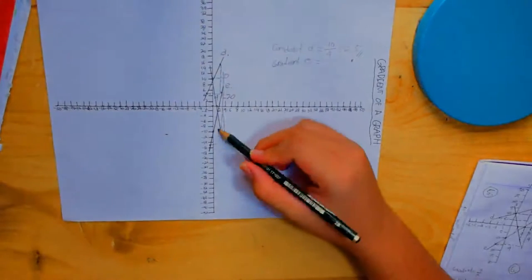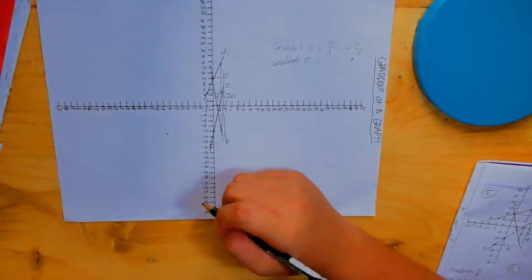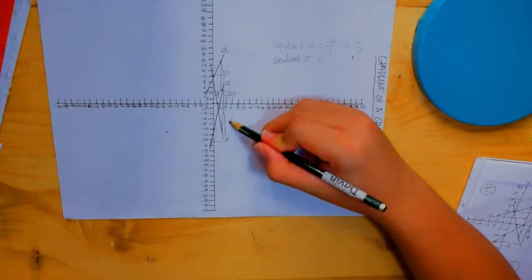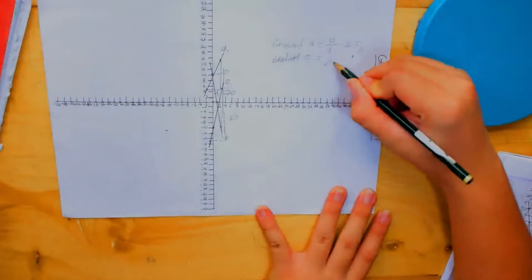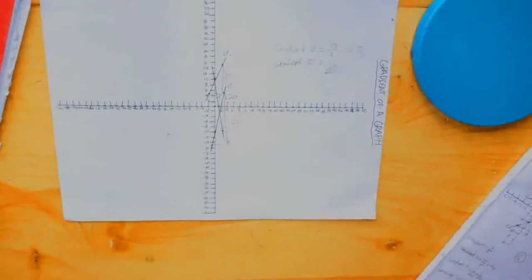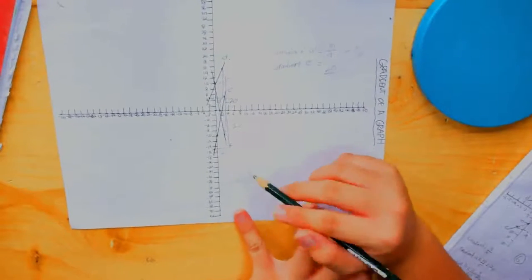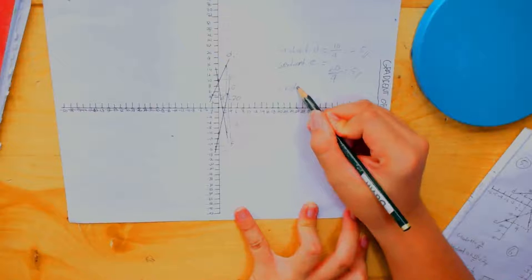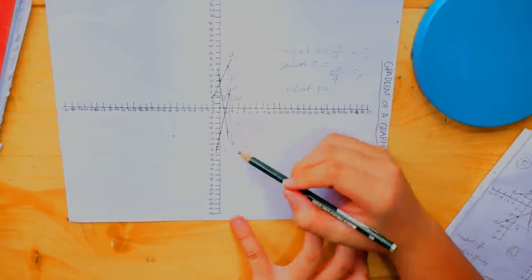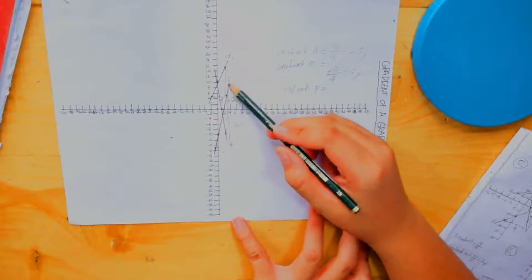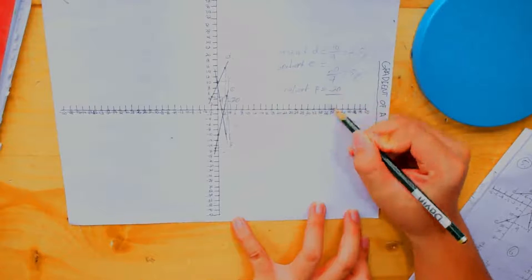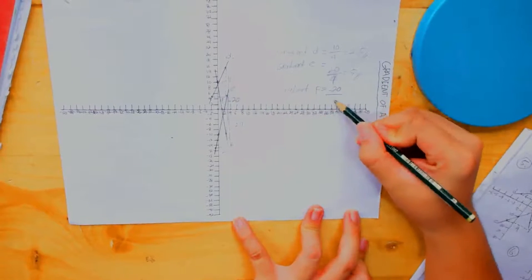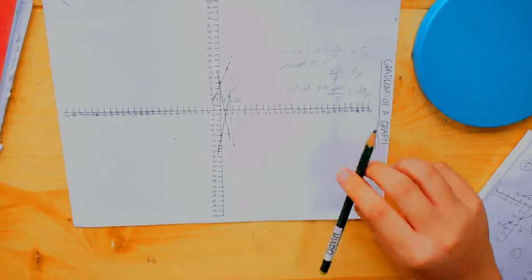Let's count gradient E first. We just do the same as usual. So the y changes of E is 20 and the x changes of E is 4. So the gradient of E is 5. And the last is gradient of F. The y changes of F is -20 and the x changes of F is 2. So the answer is -10.